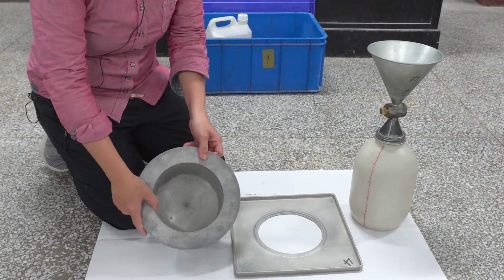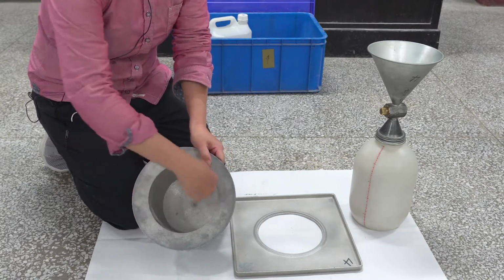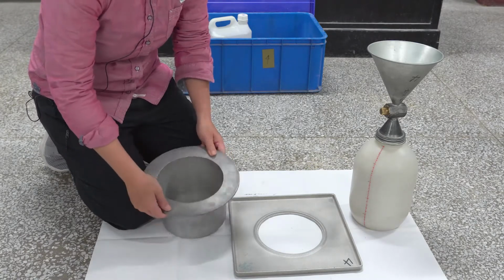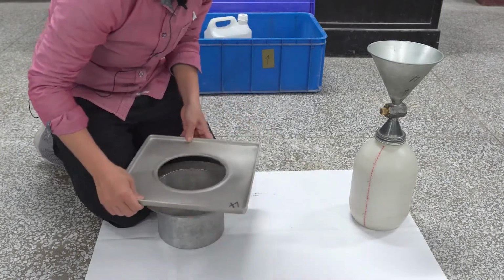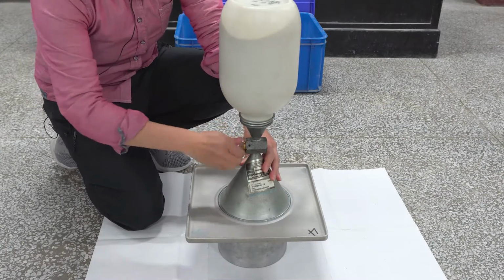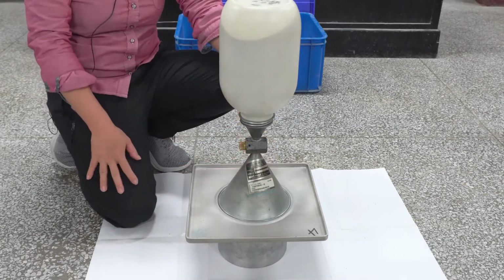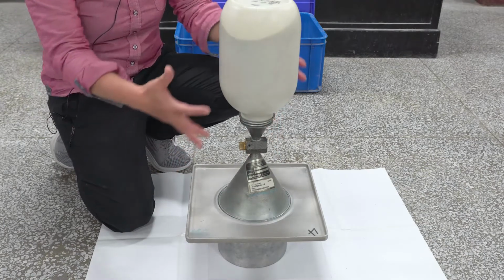Before the test, we should measure the inner diameter and the height of the calibration cylinder because we need to determine the volume. Put the base plates on top of the cylinder. They should align perfectly. Put the inverted sand cone and sand container on top. Then open the valve again. The sand will fall freely into the calibration cylinder and the sand cone.